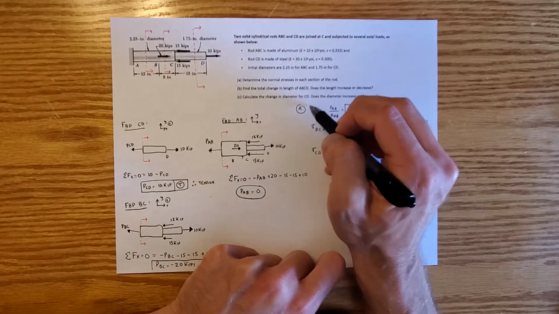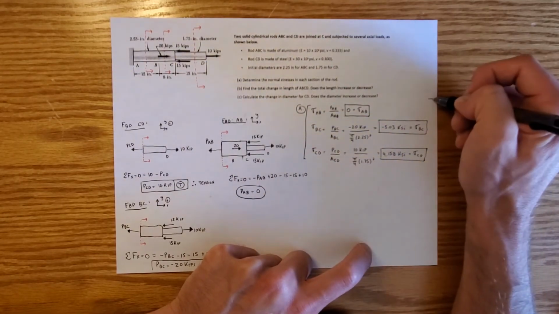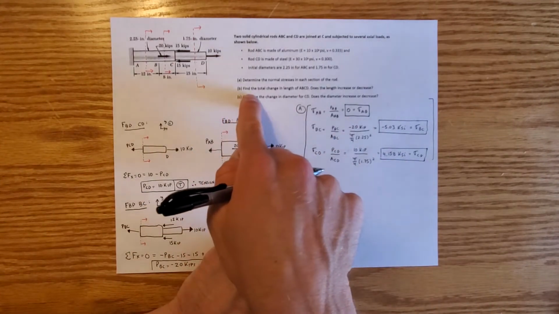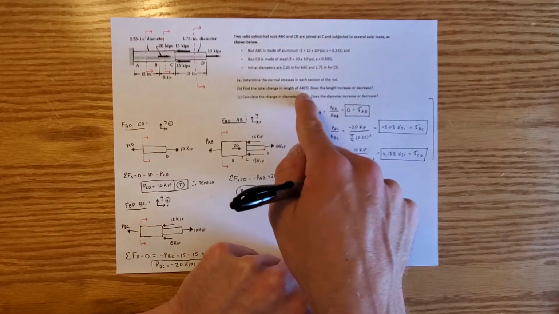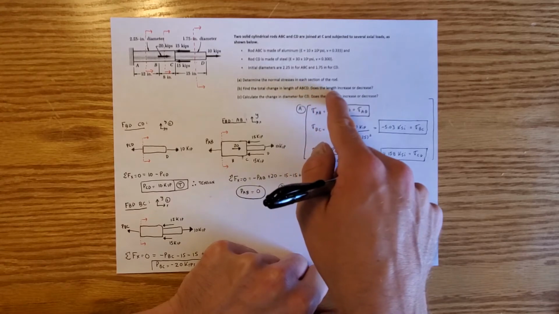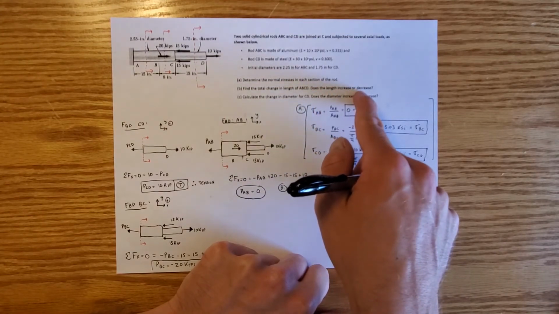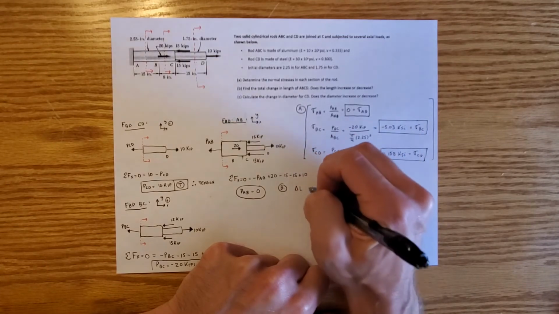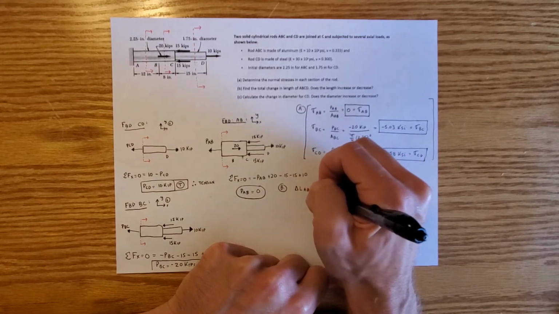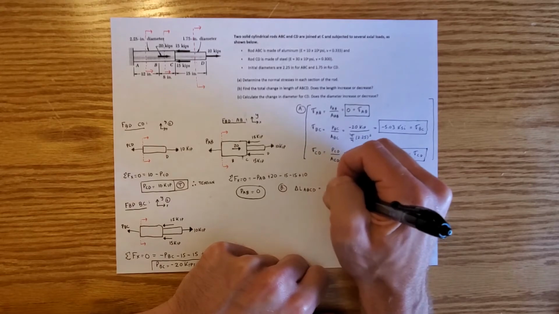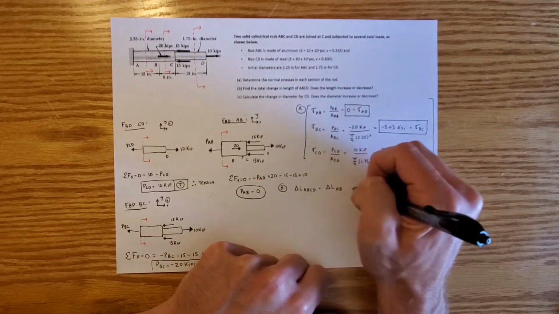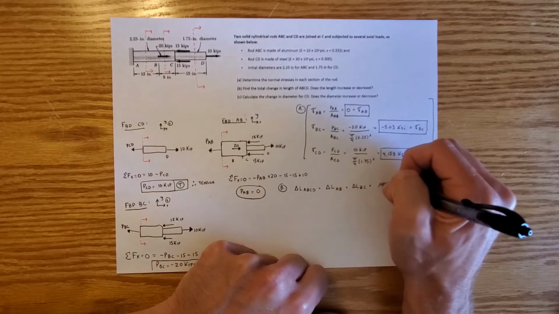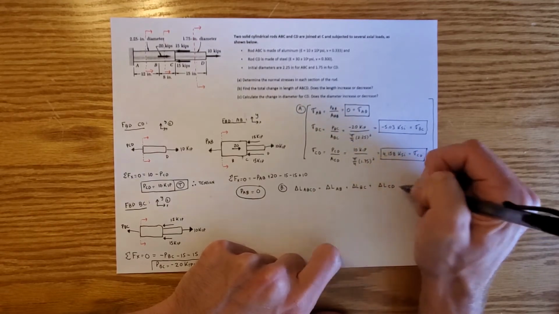So we've now solved all of part A, and we can move on to the other parts of this problem. Part B asks us to find the total change in length of ABCD, and it asks us whether the length of everything increases or decreases. So what we're going to do is say that the change in length of ABCD is going to be equal to the change in length of section AB plus the change in length of section BC plus the change in length of section CD.